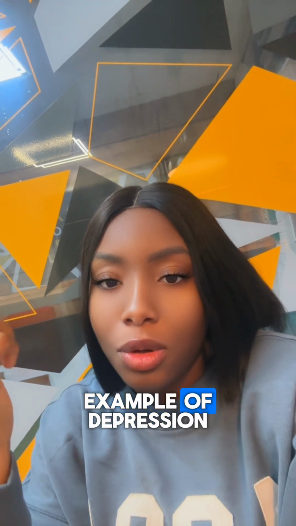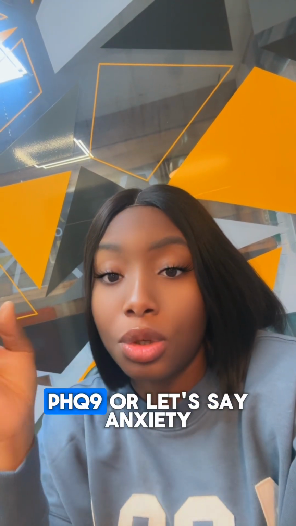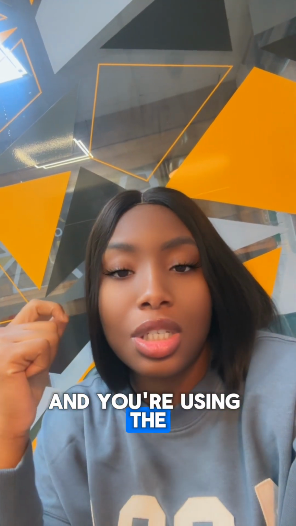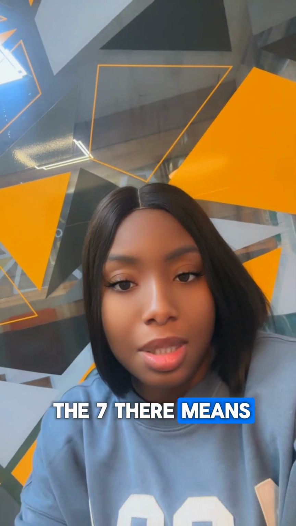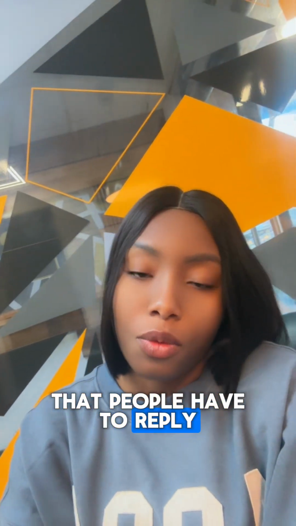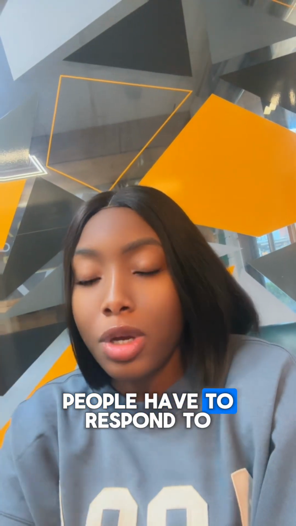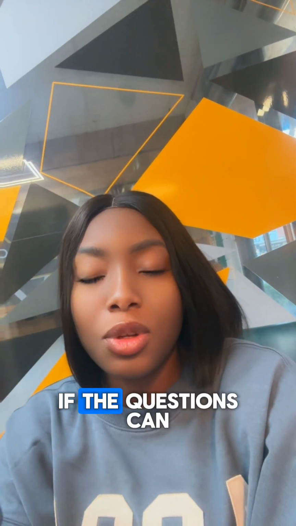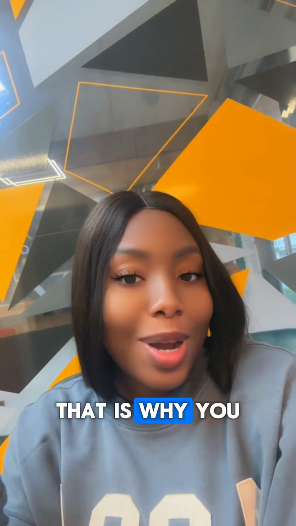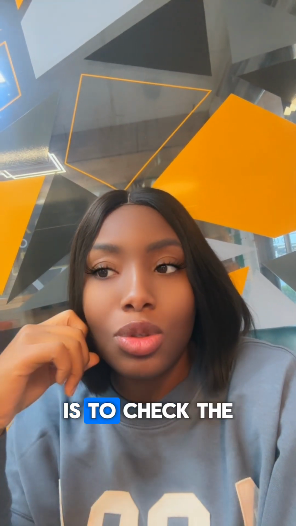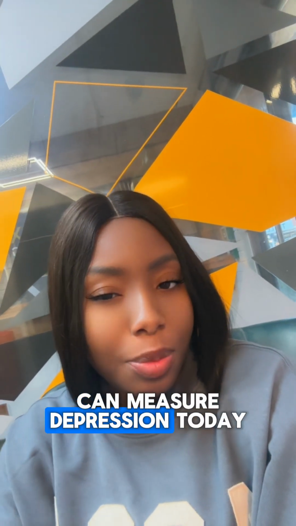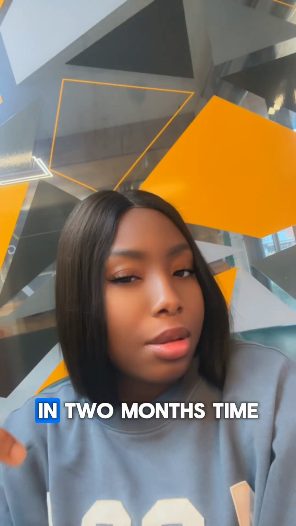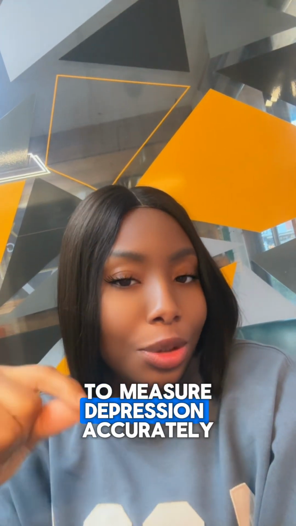Let me use an example of depression, and you're using the PHQ-9, or let's say anxiety, and you're using the Generalized Anxiety Disorder scale, which is the GAD-7. The 7 there means it has 7 items that people have to reply to, like 7 questions that people have to respond to. You need to know if the questions can actually answer the aim of your research. That is why you check for validity. Reliability is to check the consistency of the instrument over time. That means if this can measure depression today, in 2 months' time, is this still going to measure depression accurately?